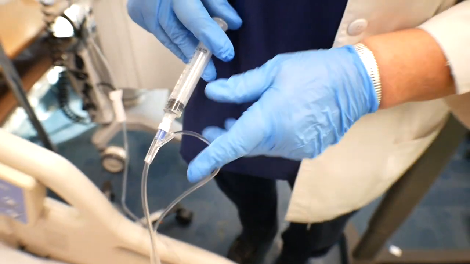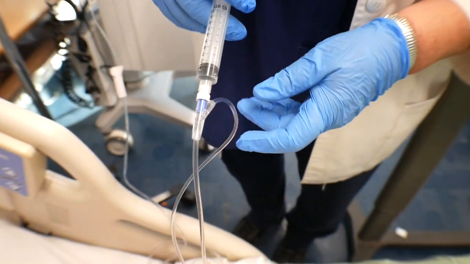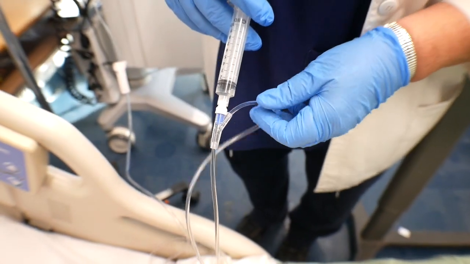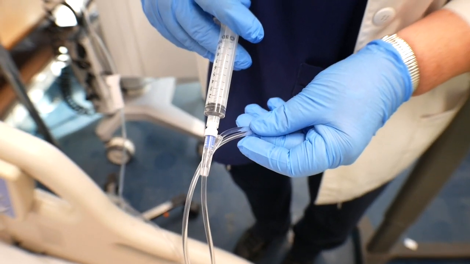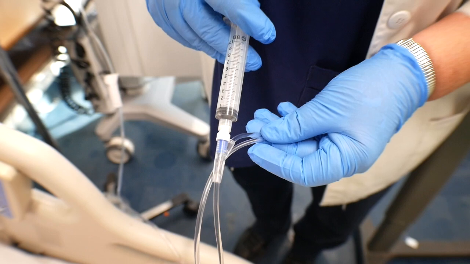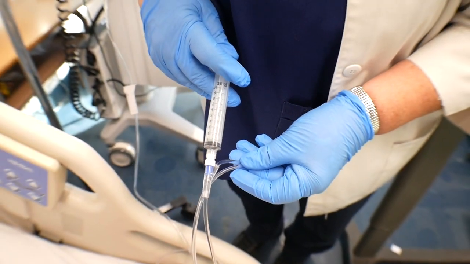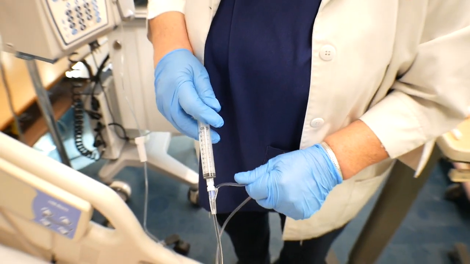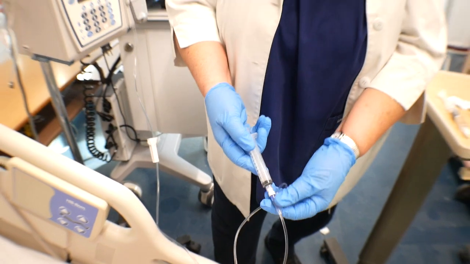Now open it up, and since it beeped, I want to restart it. Then the last count, 10 seconds clamped and 5 unclamped.